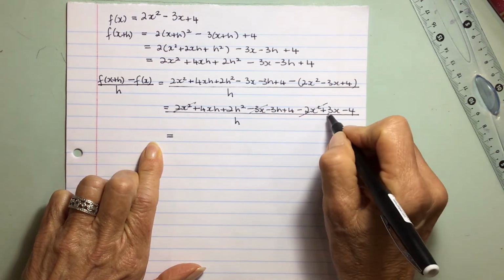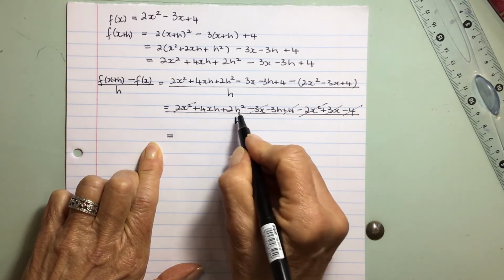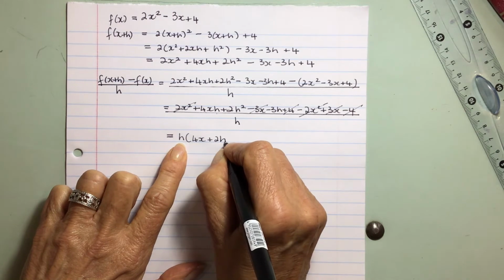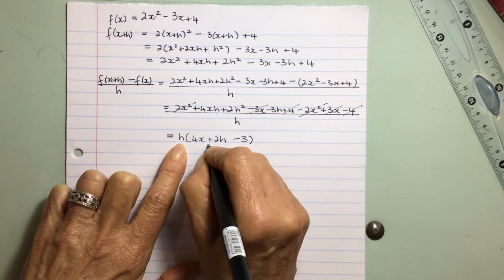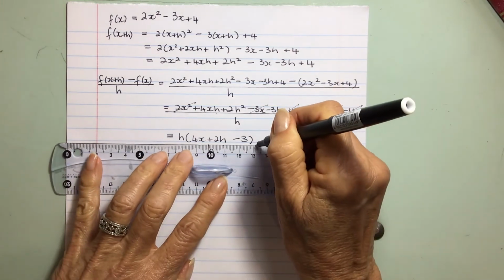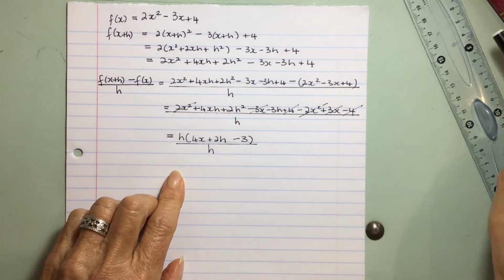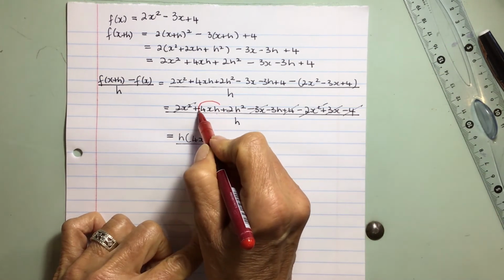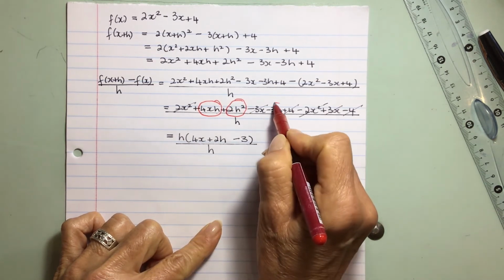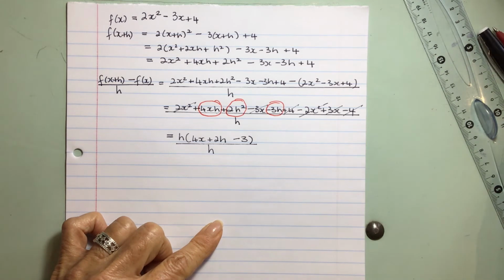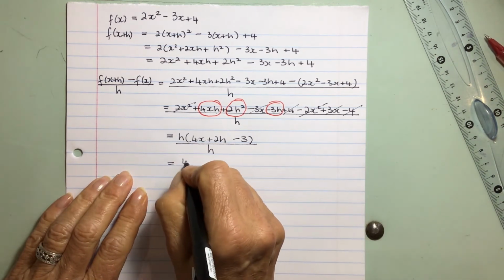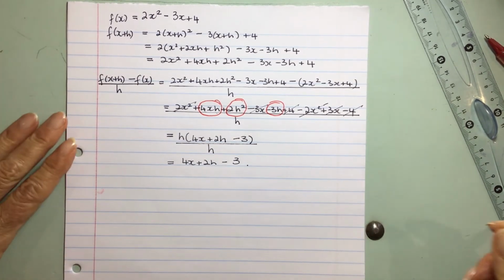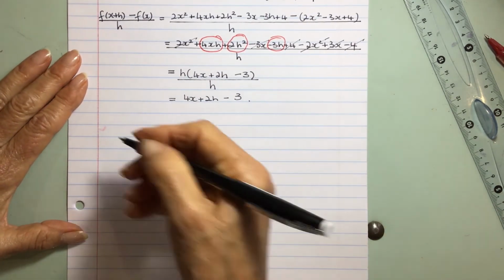Collect like terms. Check for h's. So far so good. Take it out. Okay, it's taking it out of those 3 remaining terms. Divide the h's. Okay, do we agree? Hopefully.